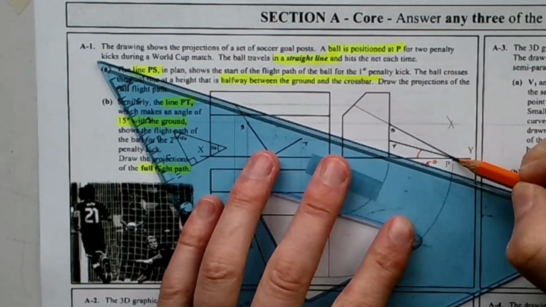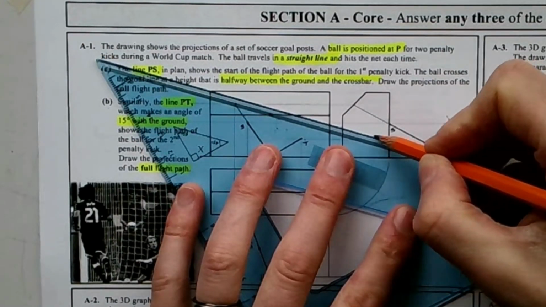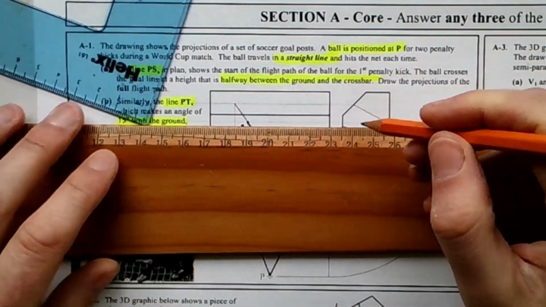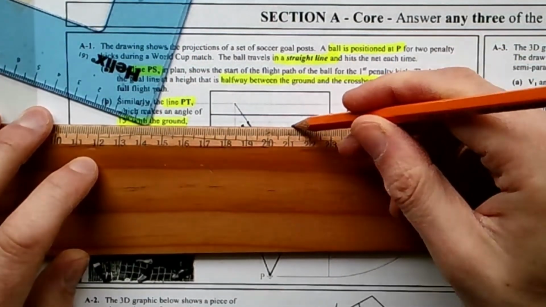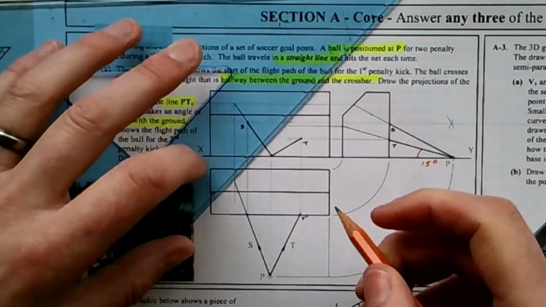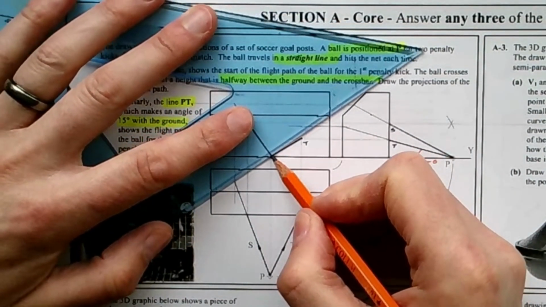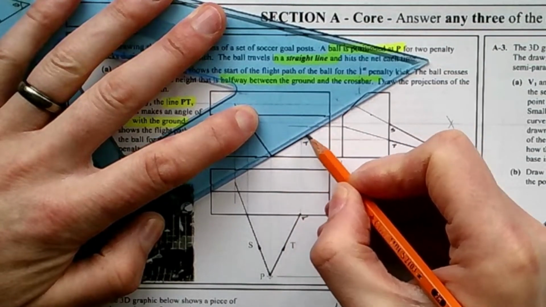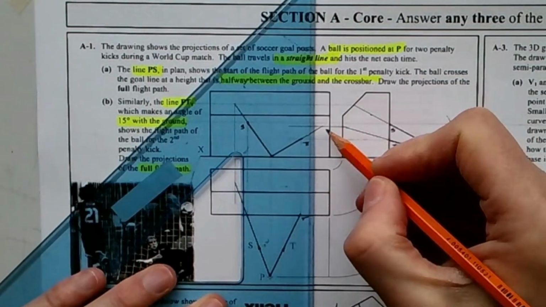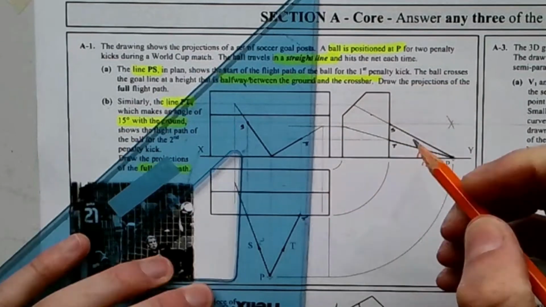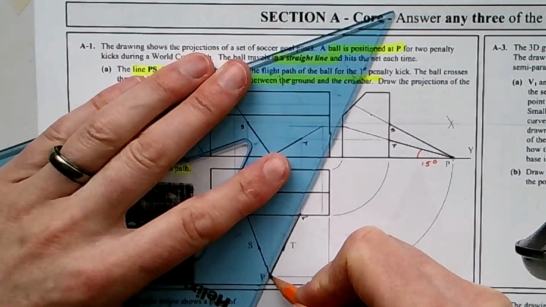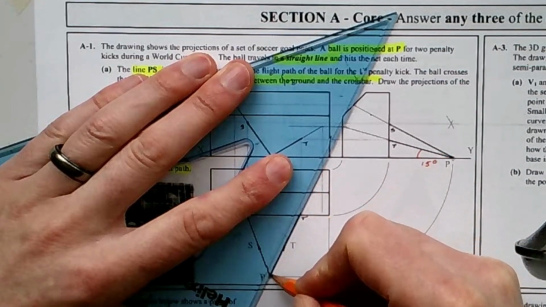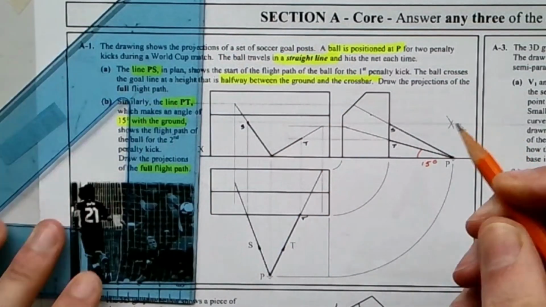So the next penalty, we have PT. I'm going to extend it on until it hits the net. So that's the height in view. I'm going to bring that height across to elevation, since the heights always stay the same between those two views. I'm going to extend on that line PT. So that's the full flight of the penalty. And then I'm going to bring that point down. And again, I'm just going to extend on that line. Of course, that whole procedure could be done also as we're working through each of the lines, but I just left it until the end.